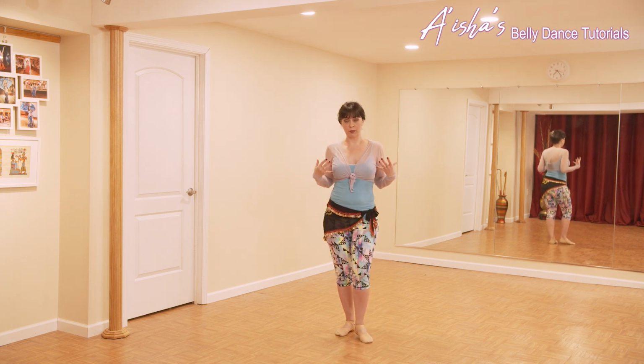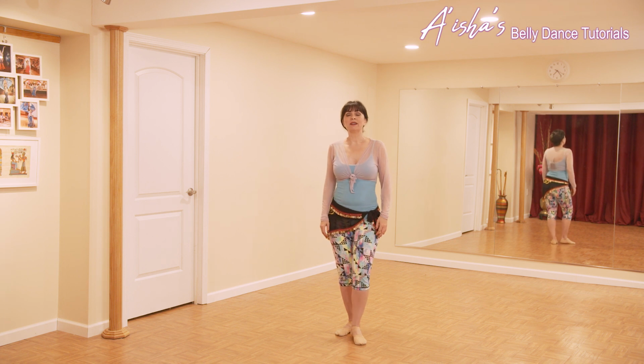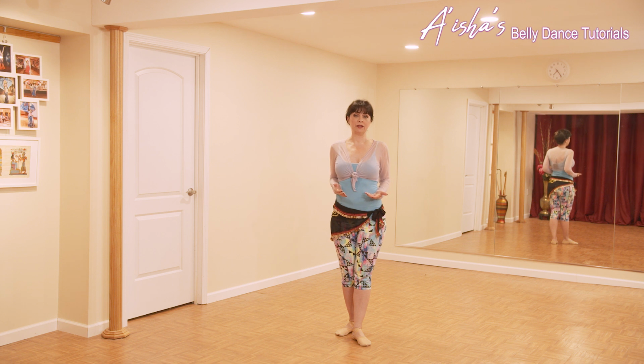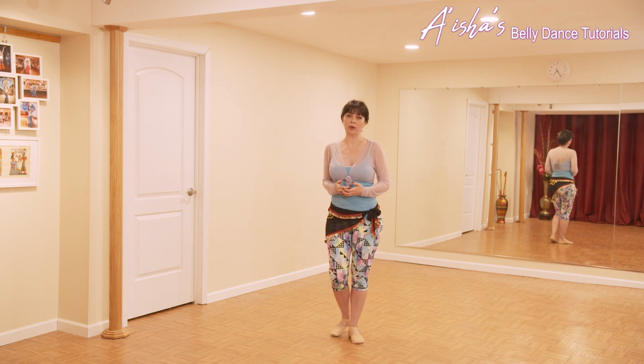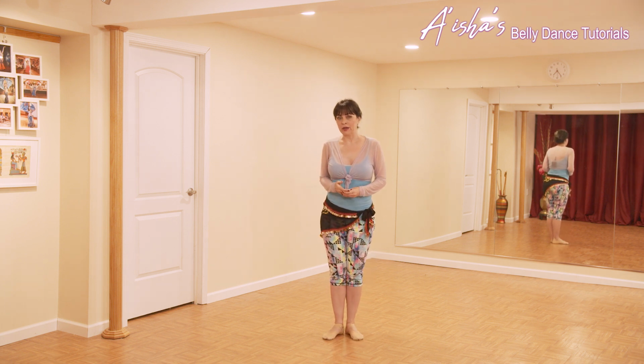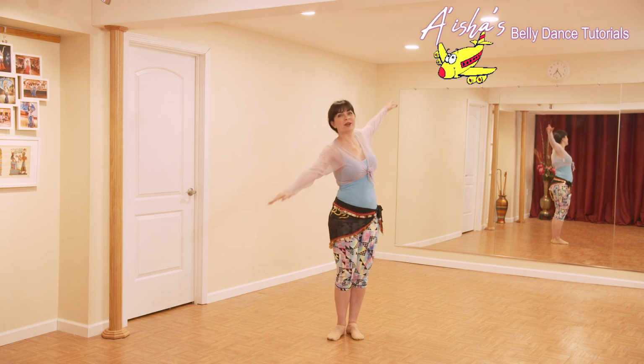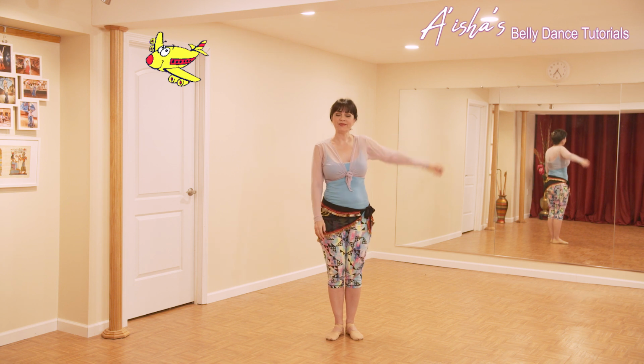Now the body position. This turn is also called the airplane turn. Some people call it airplane. I like to call it barrel. But yeah, it does look a lot like an airplane when you're moving like that around.